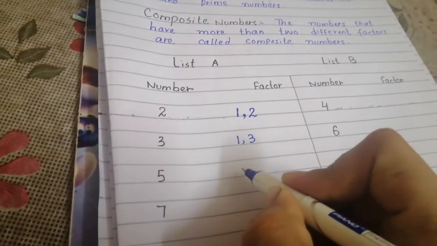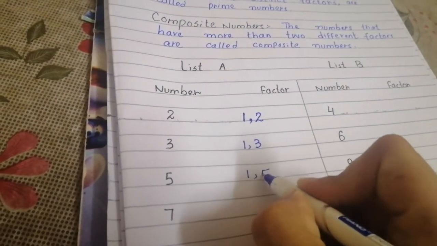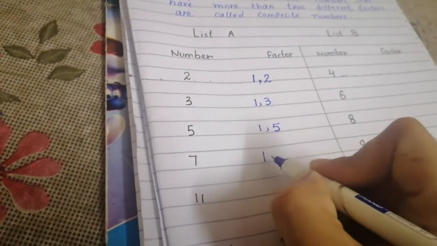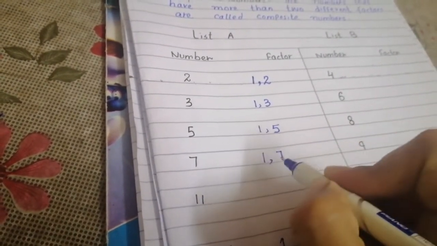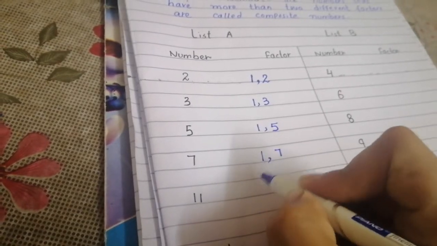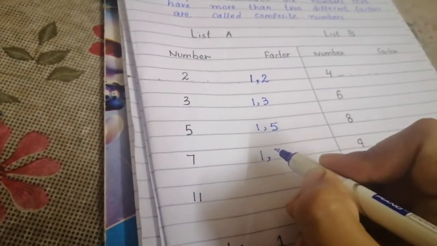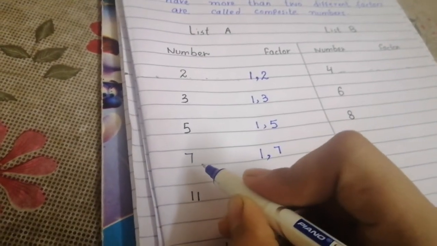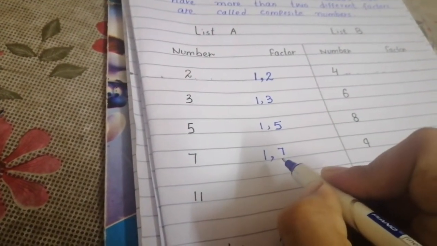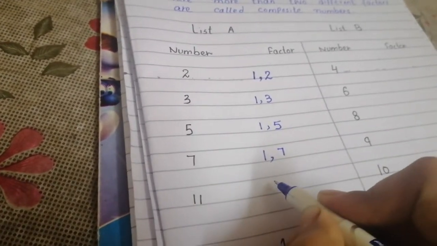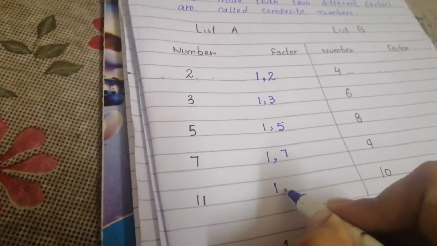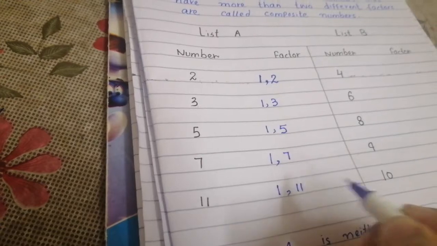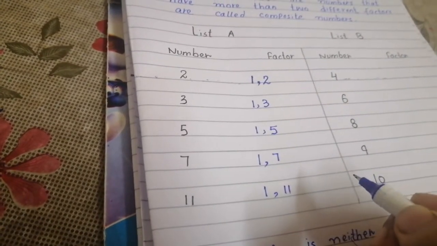Similarly 5, you all know that 5 has only two factors, 1 and 5. Similarly 7 has only two factors, 1 and 7. Is there any other table on which 7 comes? No. 1 7s are 7, 7 1s are 7. And there is no other table on which 7 comes. It means 7 has only two distinct factors. So 7 is a prime number. Similarly 11 has only two factors, 1 and 11. So 11 is also a prime number.